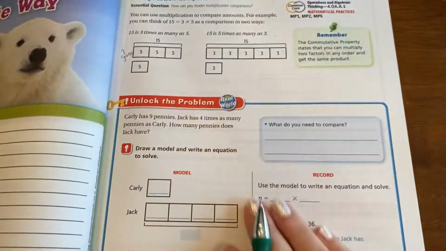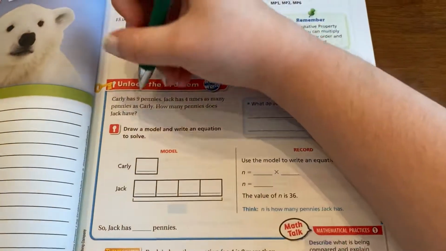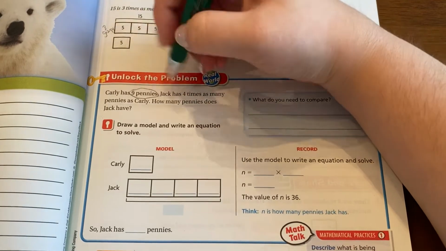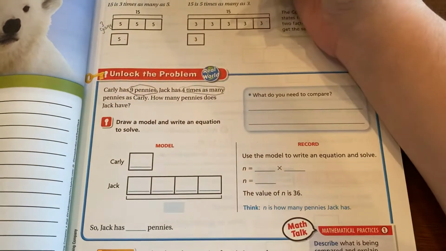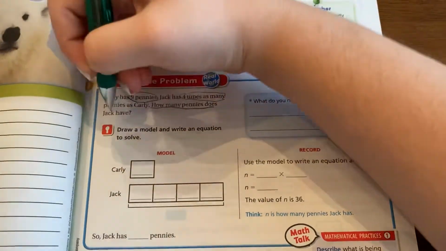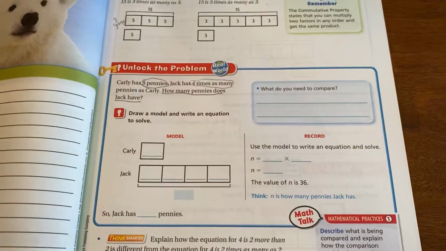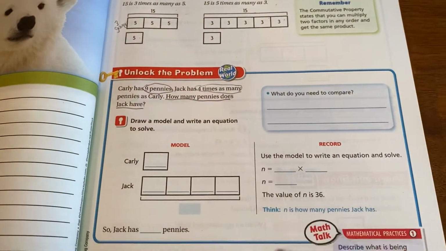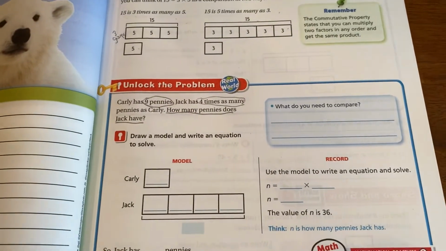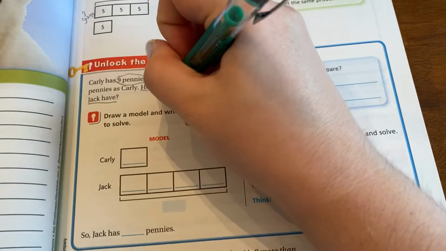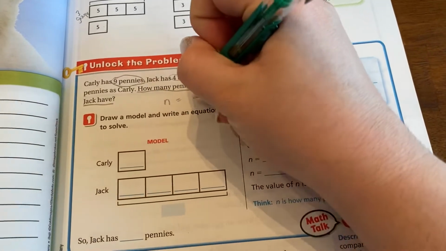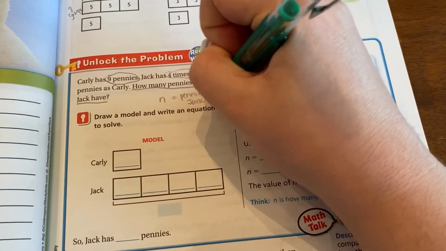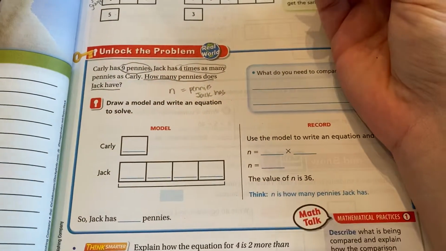All right, Carly has 9 pennies, so I know that Carly has 9. Jack has 4 times as many pennies as Carly. How many pennies does Jack have? So we're trying to figure out how many he has. I don't know that information. All I know about Jack is that he has 4 times as many as Carly. So I'm going to use the letter N to represent how many pennies Jack has, because I don't know that answer. All I know is the comparison.